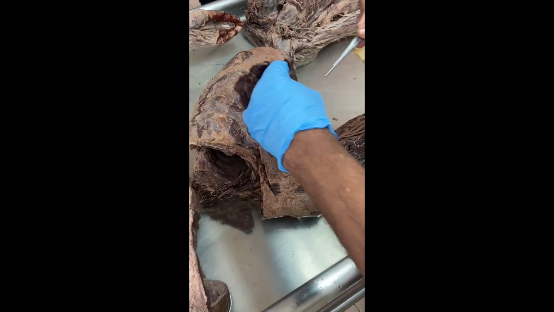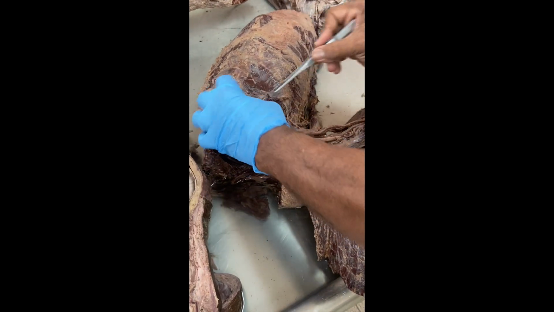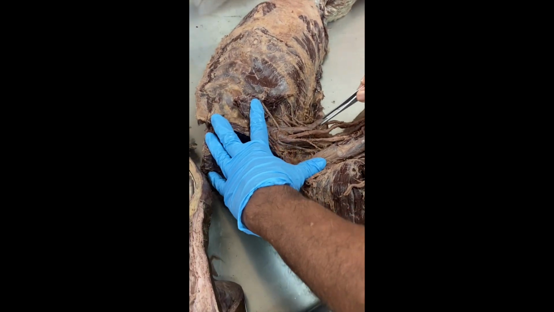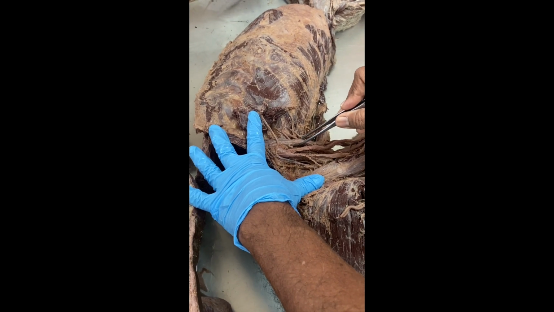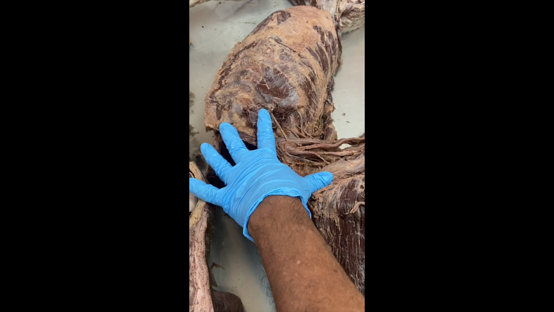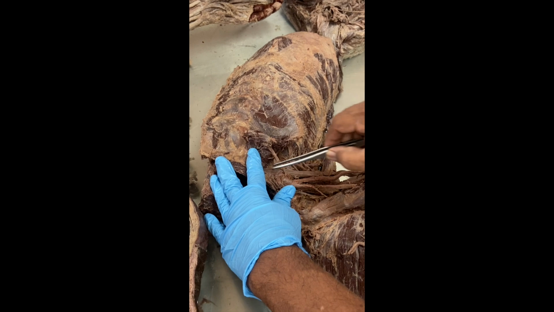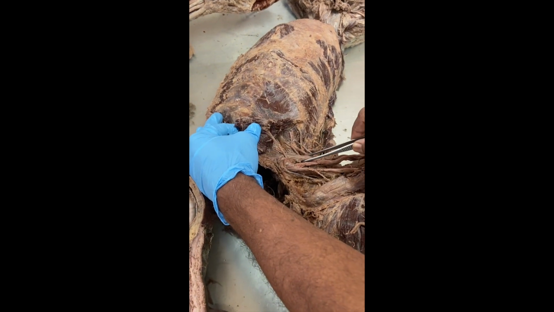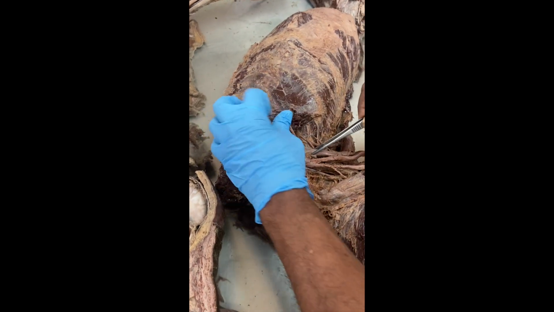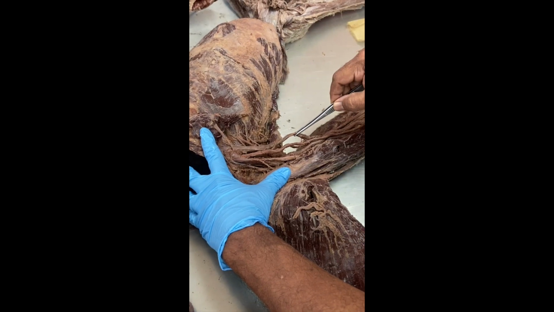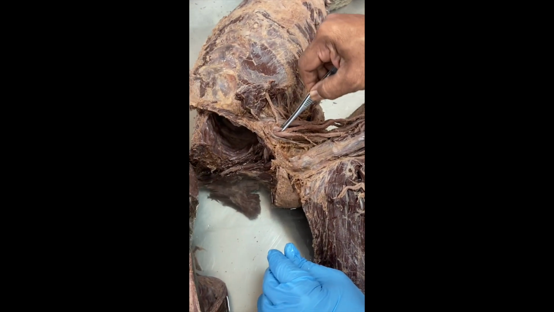So this is the pectoralis major. This is the pectoralis minor. Okay. This one is the axillary vein. It's a continuation of the subclavian vein. It continues as the subclavian vein. This is the subclavian vein. So this is the axillary vein. This is the brachial vein. Okay. And in relation to the axillary artery, this is the axillary artery.